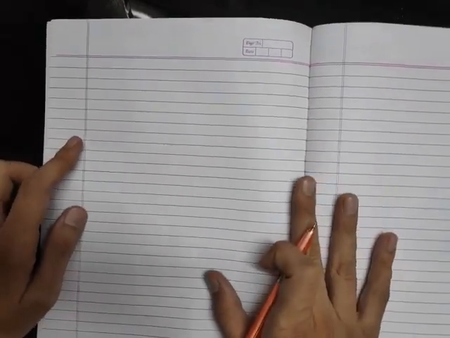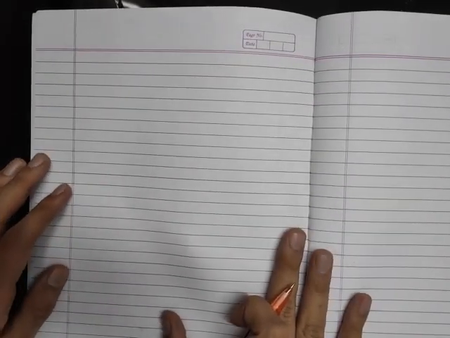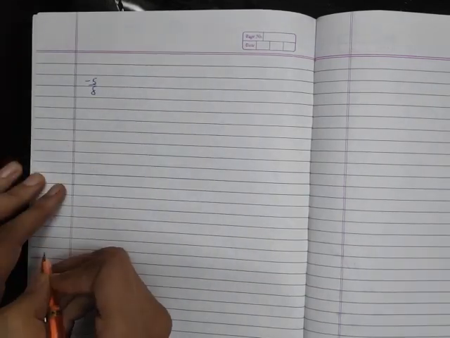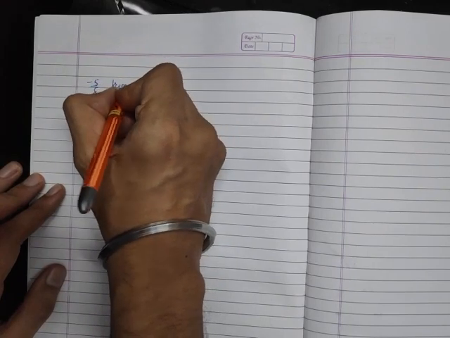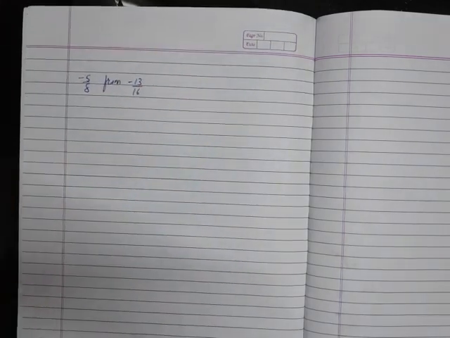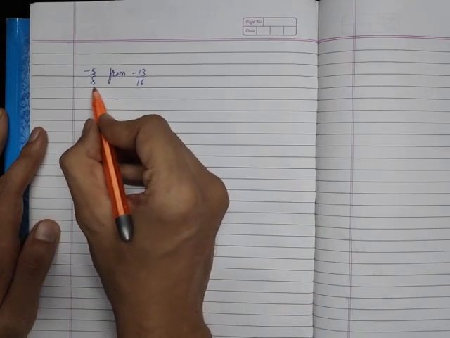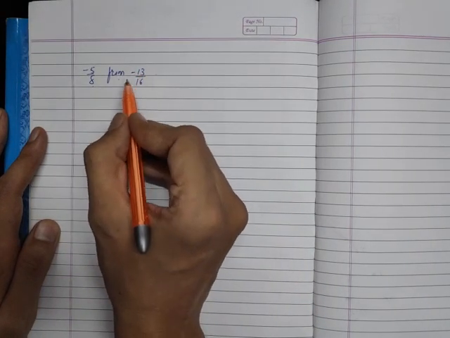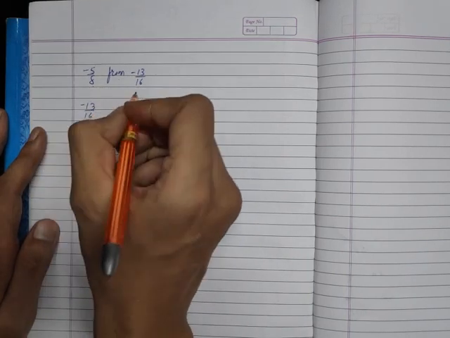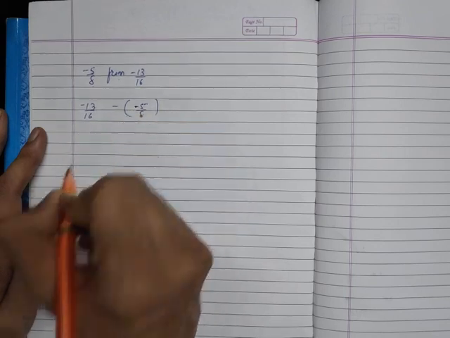So the question says, I have to subtract minus 5 by 8 from minus 13 by 16. That's my question. So if I have to subtract this from this, that means this should be written first. Am I right? So I would write minus 13 upon 16 subtracts what? Minus 5 by 8.